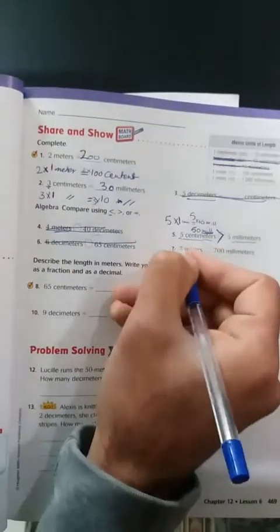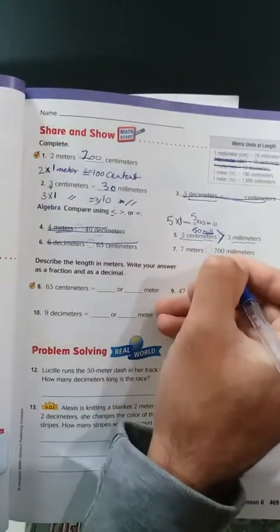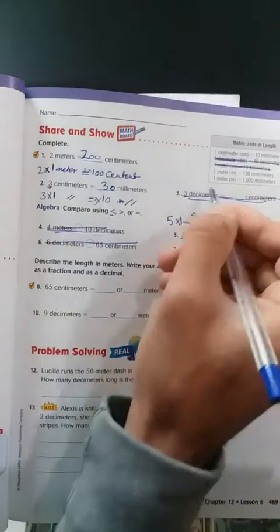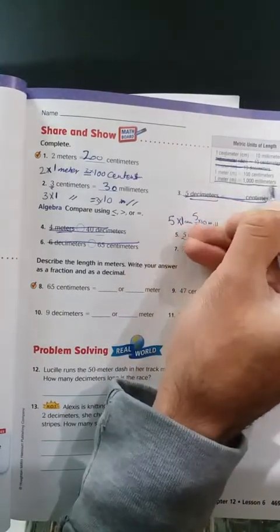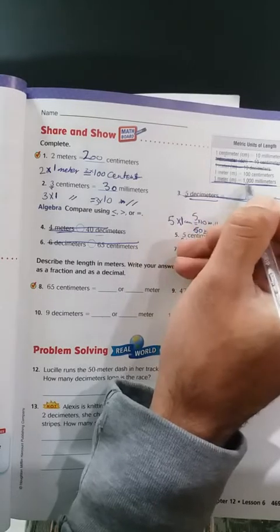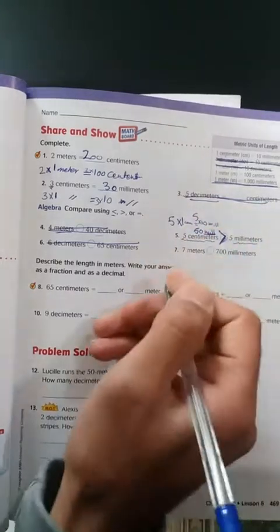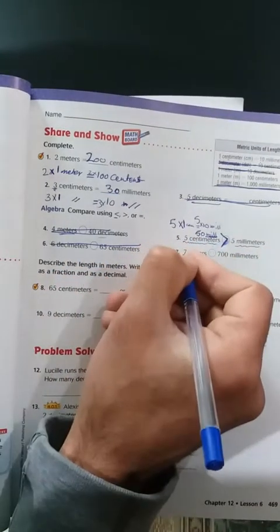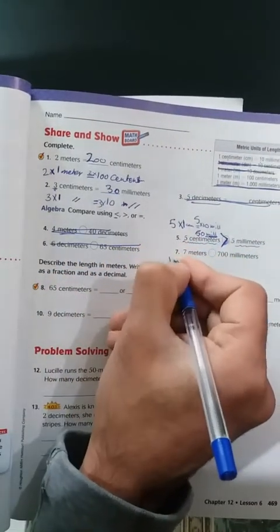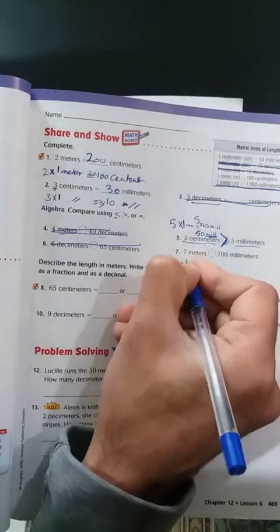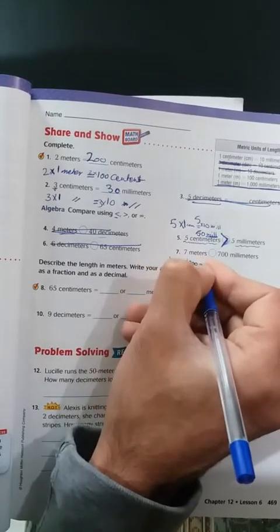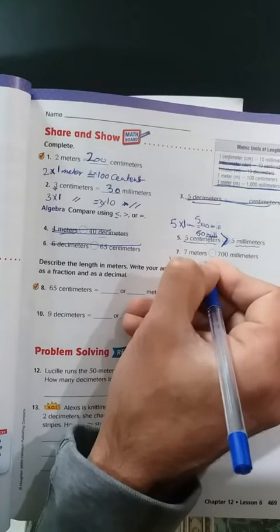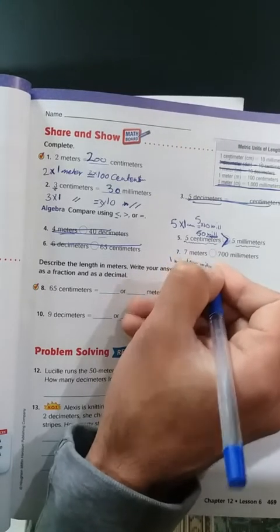Here's decimeters. I don't want you to solve it. Number 7, 7 meters, 700 millimeters. I'm going to use this one that gives me 1 meter equal 1000 millimeters. Okay, 7 meters. I have 1 meter, it gives me 1000 millimeters.